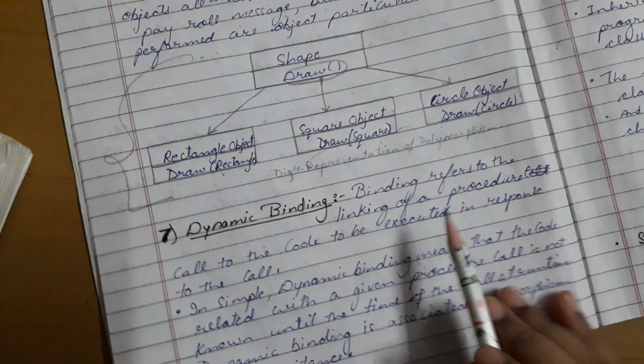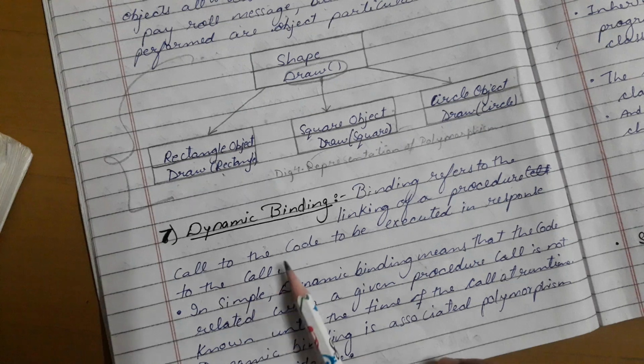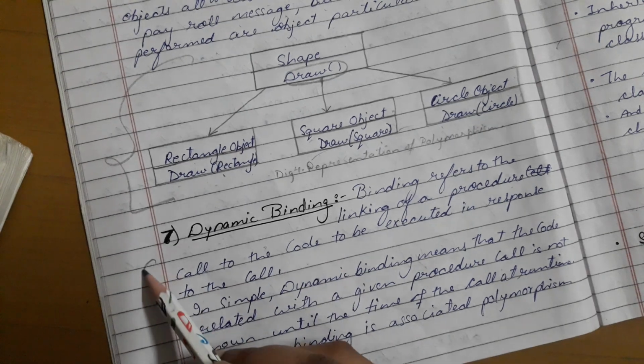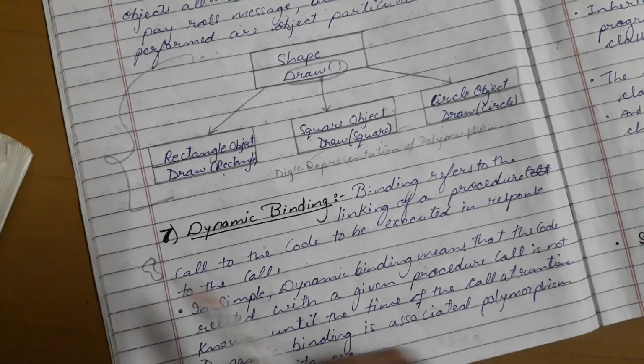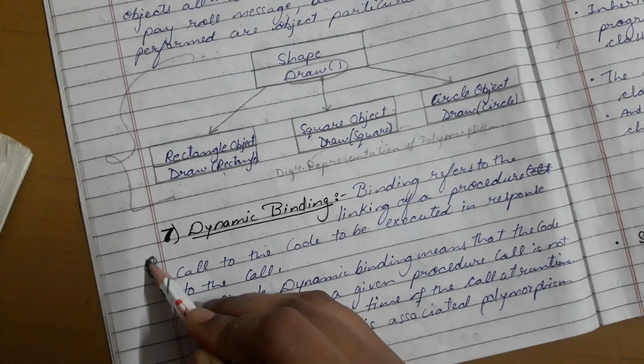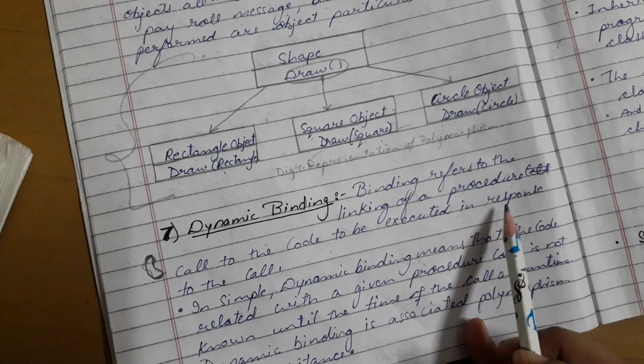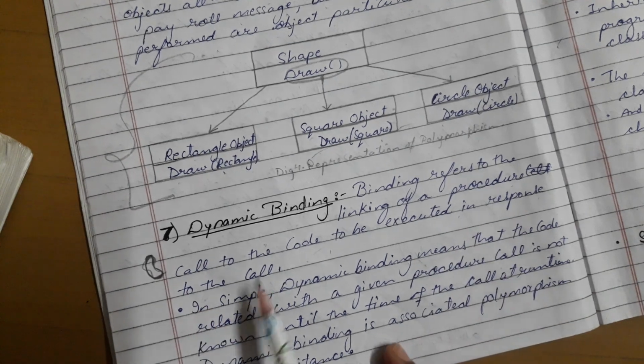Dynamic binding. Binding refers to the linking of a procedure call to the code to be executed in response to the call.